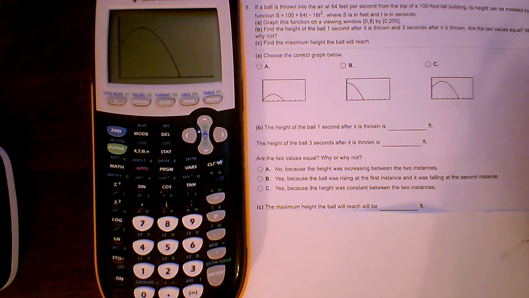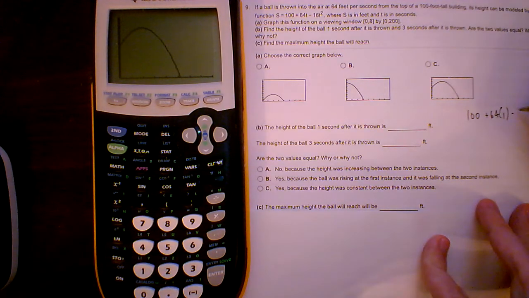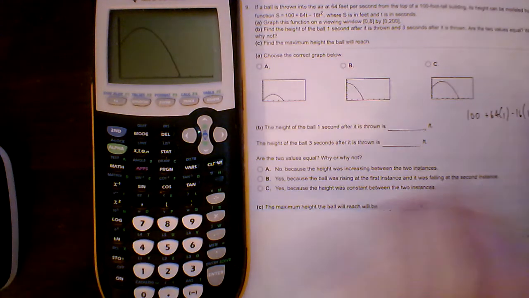So the next one asks us to find the height of the ball 1 second after it's thrown, and then again 3 seconds after it's thrown. So really what that's asking us to do is these are times, which are our t's in this equation. They want us to plug this 1 and this 3 in for t. And of course, you could do this by hand if you wanted to. You just do 100 plus 64 times 1 minus 16 times 1 squared, and just put that in your calculator and that will work.